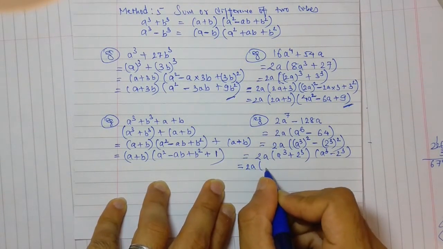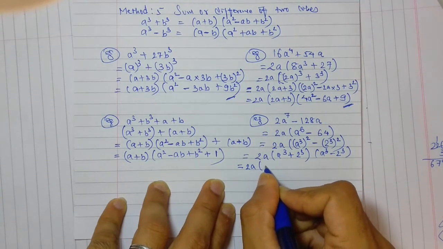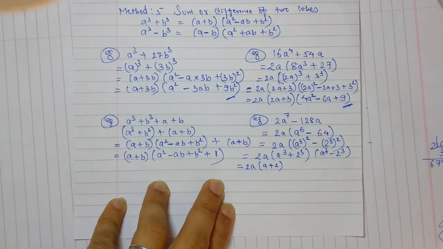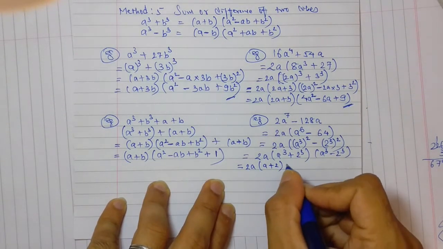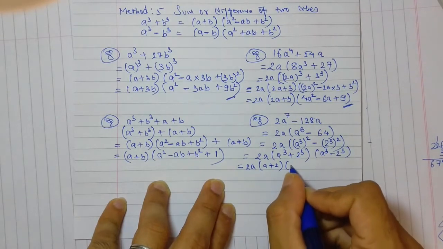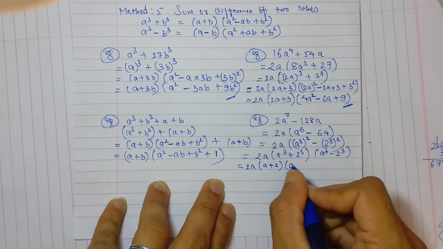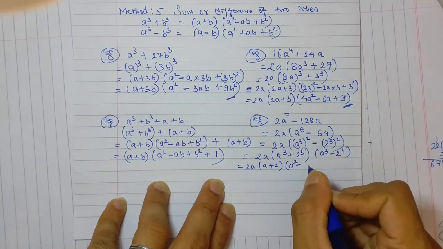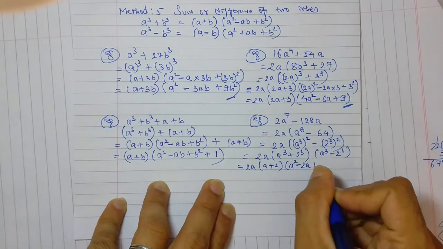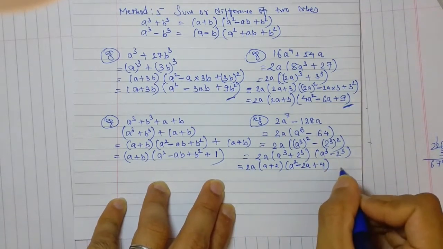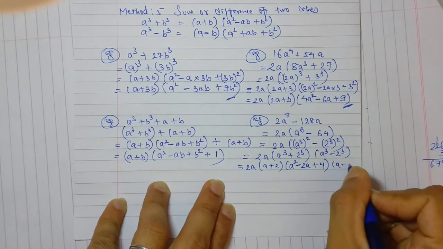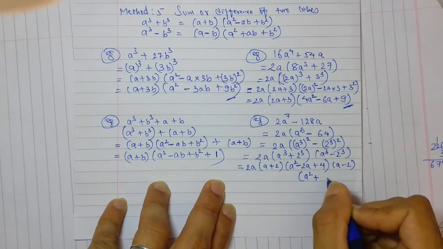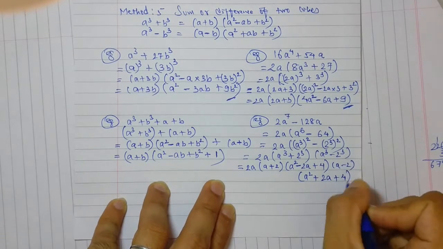A cube plus 2 cube will be a plus 2 bracket a square minus 2a plus 4, one more bracket, it will be a minus 2 and inside will be a square plus 2a plus 4.